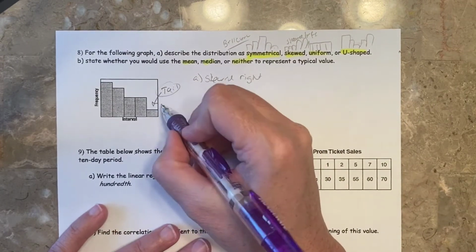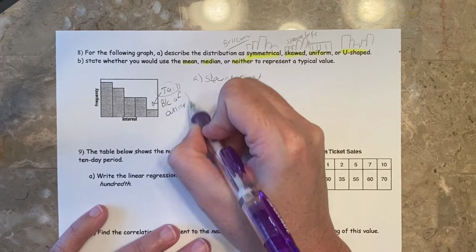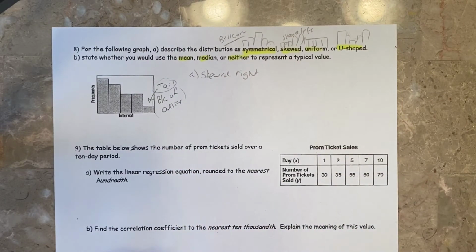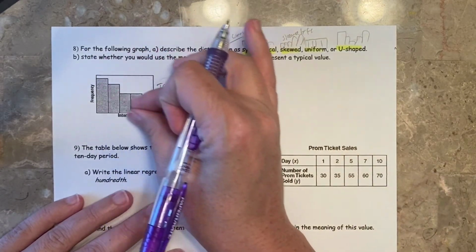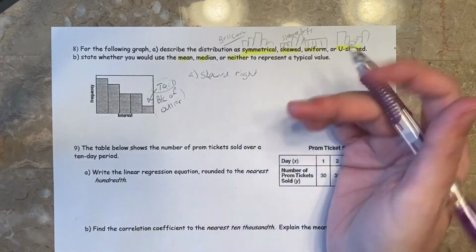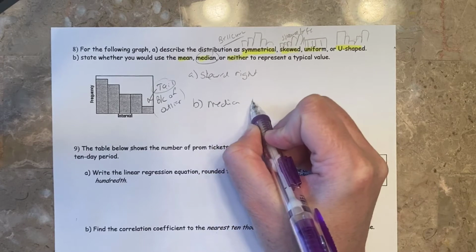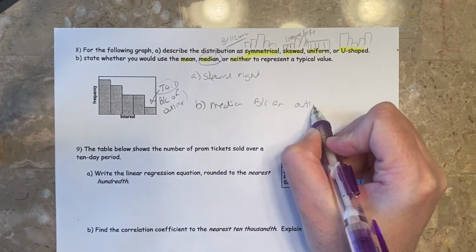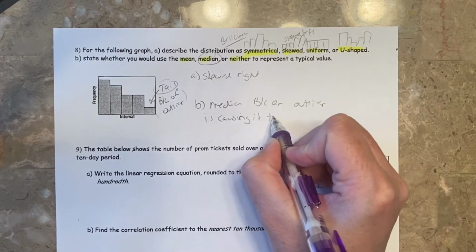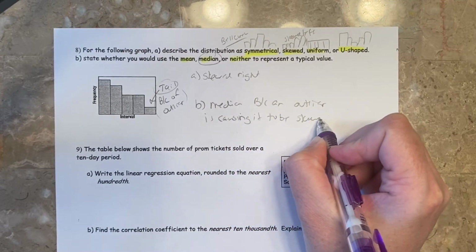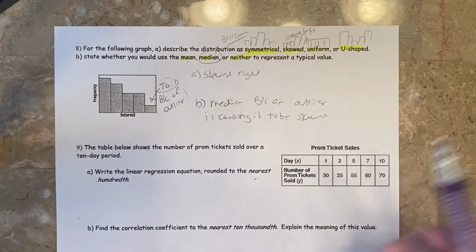Again, the direction of the tail is where it's skewed. What's causing it to be skewed is an outlier. So think of, you have all grades in the 90s and 100s. You get one bad test grade, like a 30, and it's going to pull down your average. So it's pulling these grades this way. Because it's an outlier, that's when we want to use the median. So median, because an outlier is causing it to be skewed. If there was no outlier, we would use the mean, but when there is an outlier, like in this case, we would use the median.